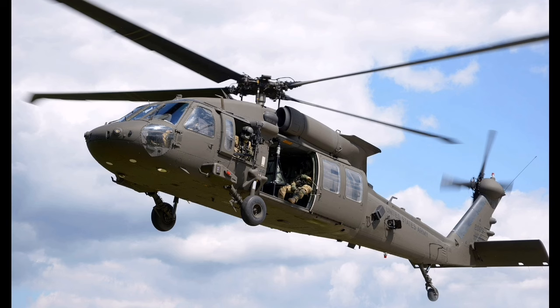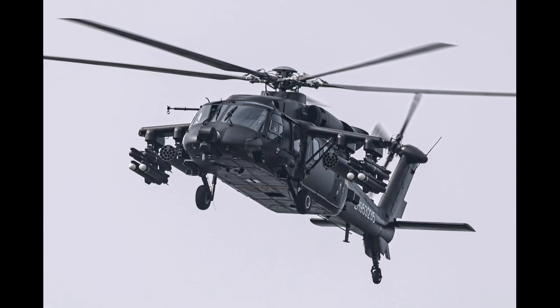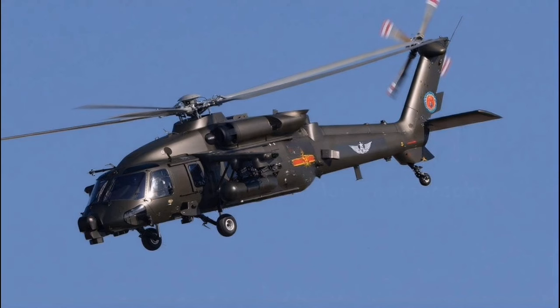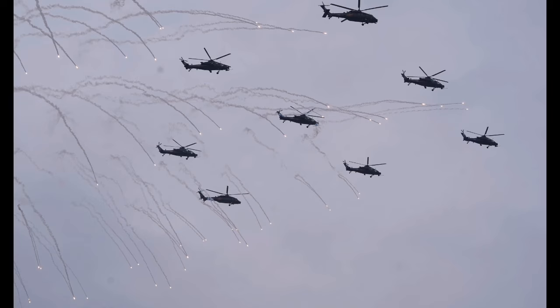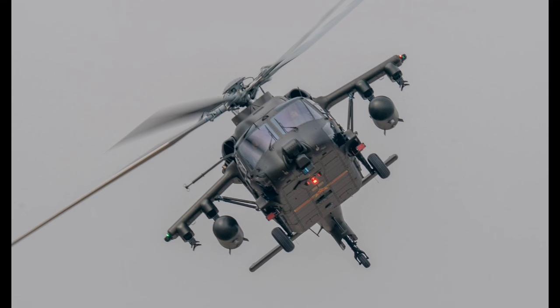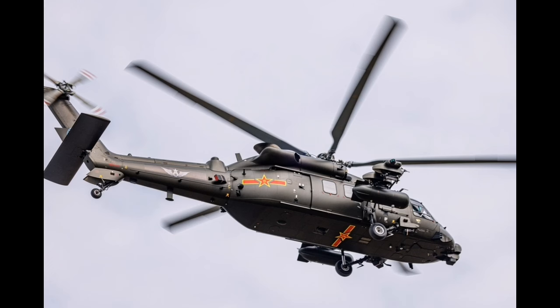Confirmed and observed armaments include advanced guided anti-tank missiles, which are fire-and-forget or semi-active laser homing missiles designed to destroy main battle tanks and other armored vehicles, unguided rocket pods, which provide a high-volume area suppression capability against infantry positions, light vehicles, and unhardened structures, and modern air-to-air missiles, which are short-range infrared-guided missiles providing self-defense capability against other helicopters, low-flying unmanned aerial vehicles, and slow-moving fixed-wing aircraft.